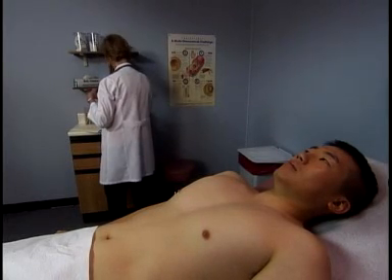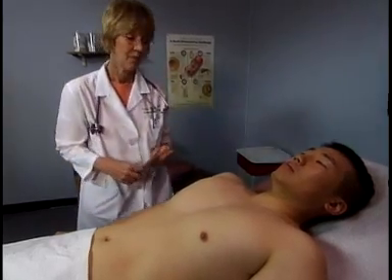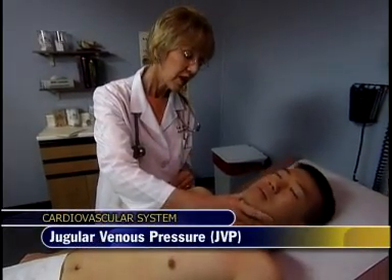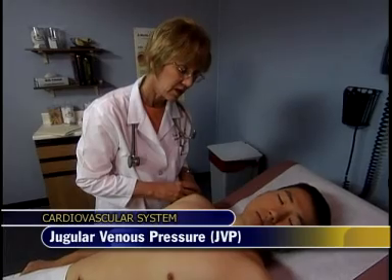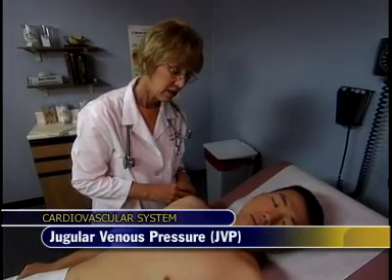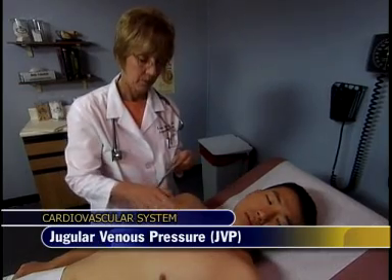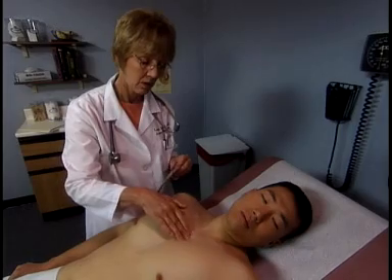One of the most important and frequently used skills of physical examination, and often the first step in your cardiovascular assessment, is estimating the jugular venous pressure, or JVP. In the beginning, this will seem difficult, but with time, you will find that the JVP provides valuable information about the patient's volume status and cardiac function.